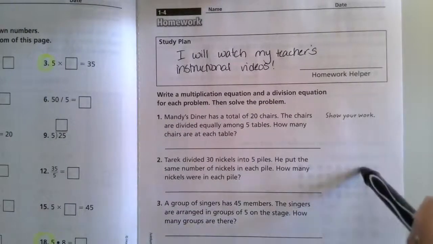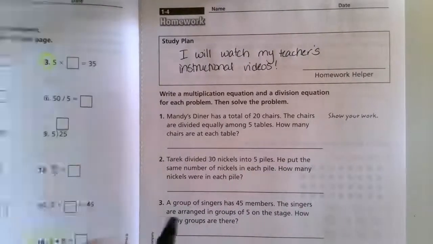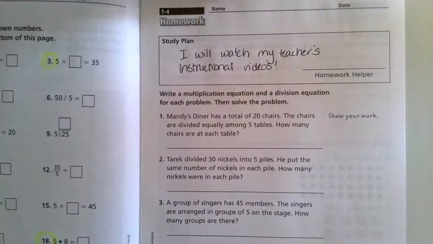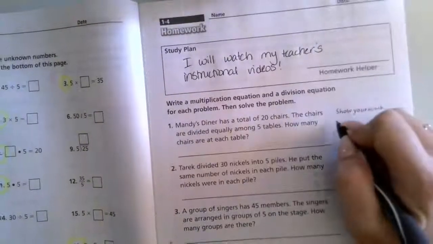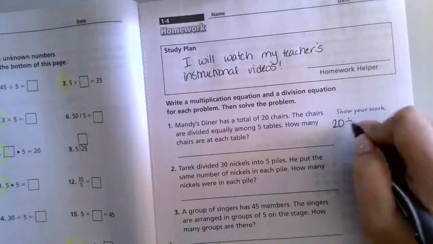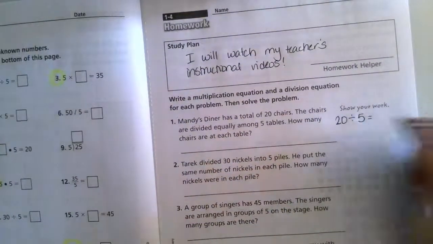Again, stuff that we're going to be going over during our class Zoom. Okay, it says number 1, Mandy's diner has a total of 20 chairs. The chairs are divided equally among 5 tables, and how many chairs are at each table?